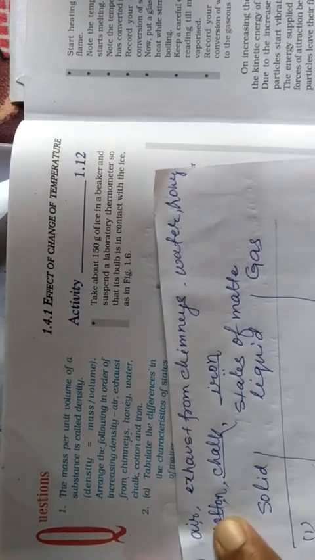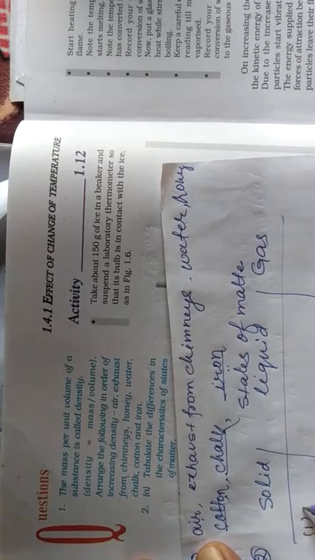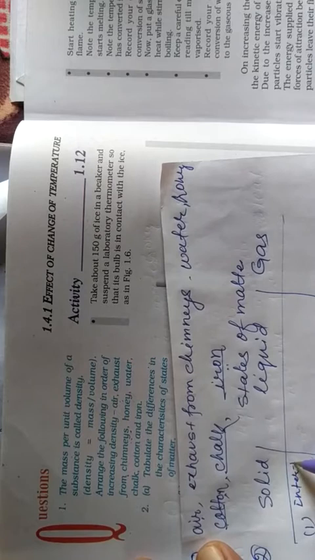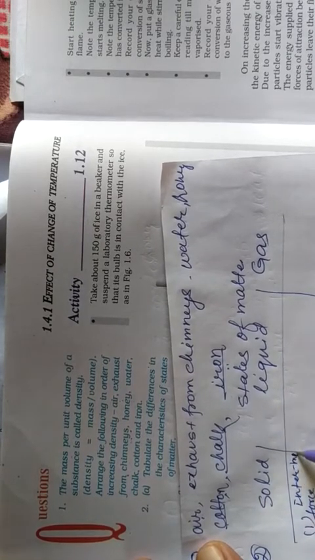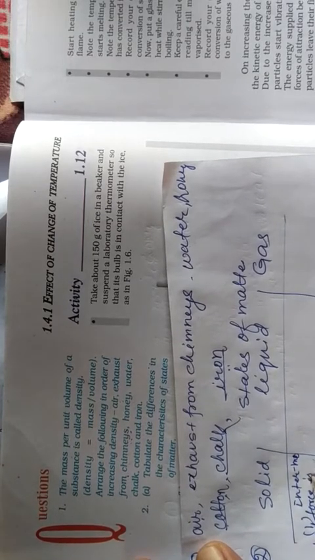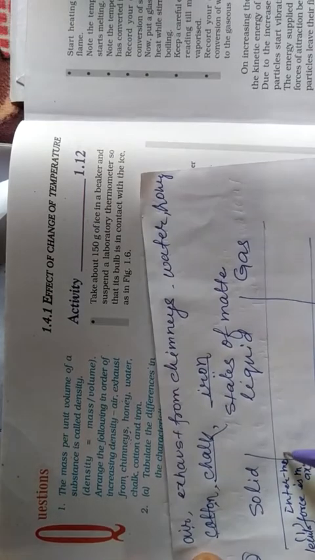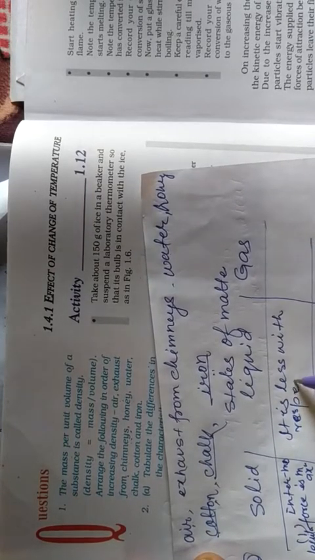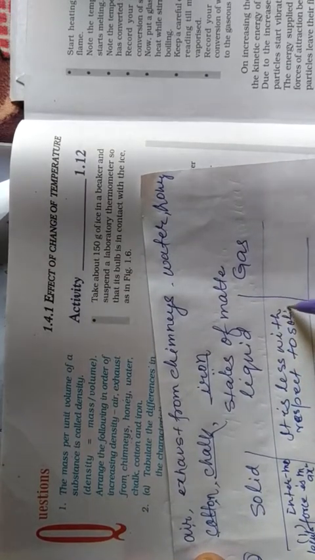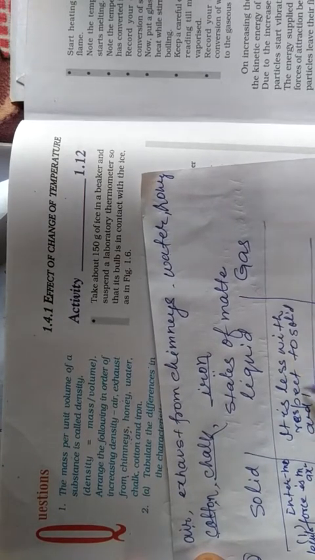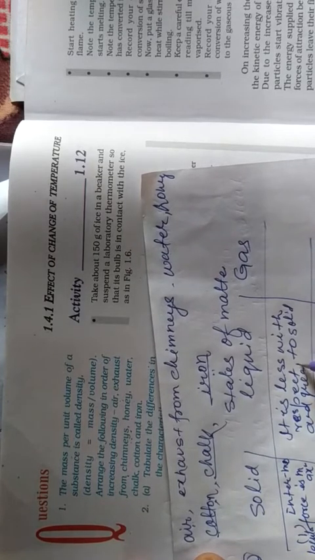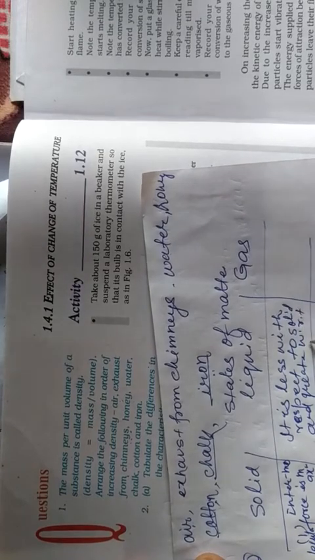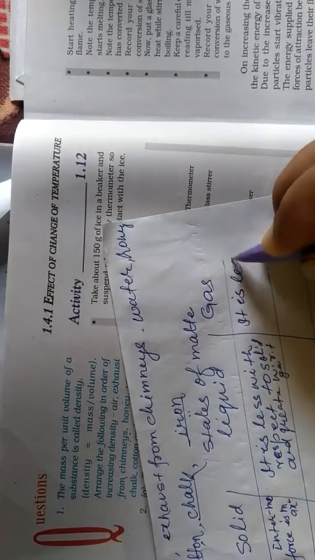First, we have to write the characteristics of states. Solid: intermolecular force is maximum. Liquid: intermolecular force is less with respect to solid, and greater with respect to gas. And in gas you have to write here: it is least.